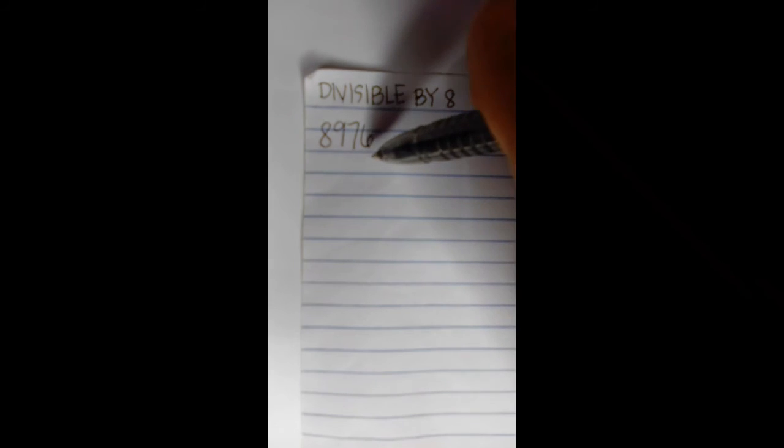How do we know that a number is divisible by 8? If the last 3 digits of the number form a number which is divisible by 8. Example here, we have 8,976. Is this divisible by 8? So let's get the last 3 digits, which is 976. Is 976 divisible by 8? 976 divided by 8, the answer is 122. Okay?